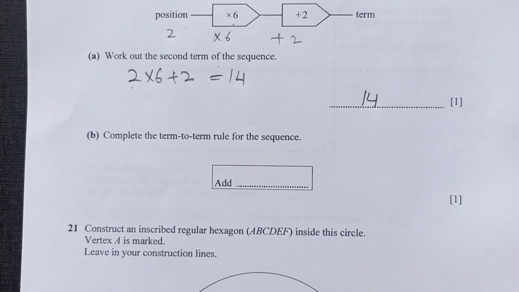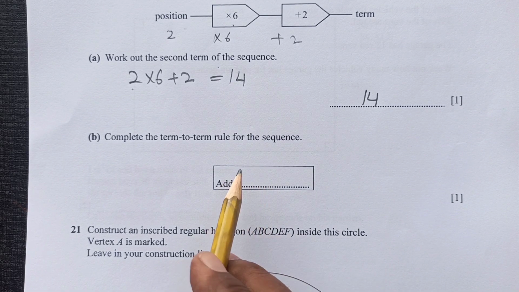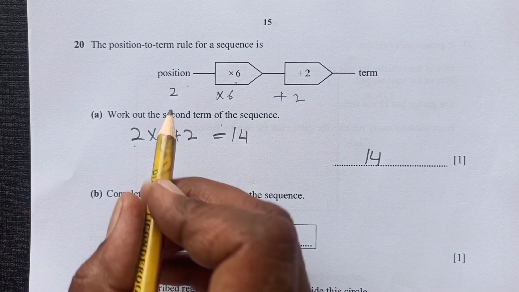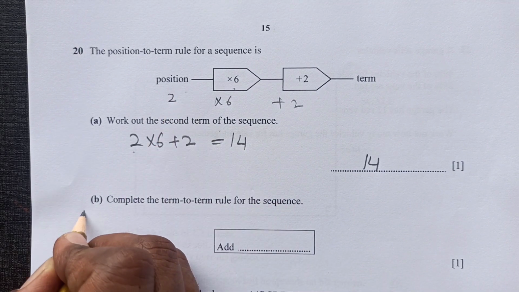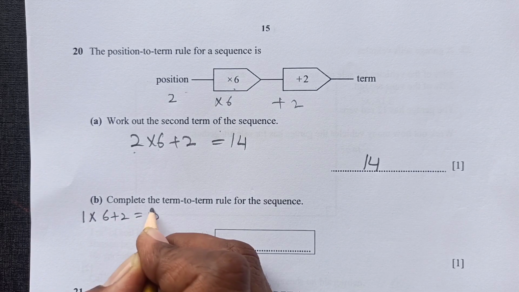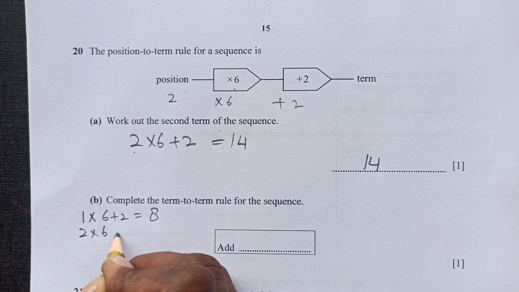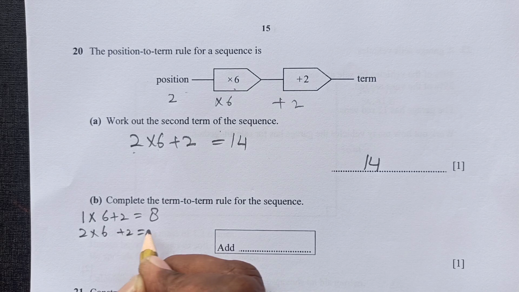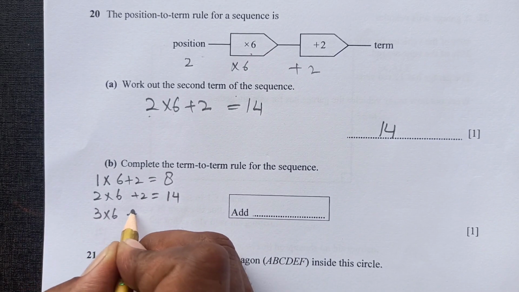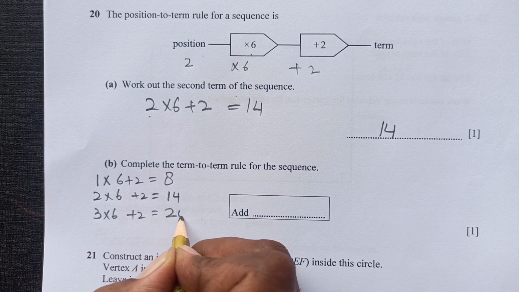Now complete the term to term rule for the sequence. For the term to term rule, we have to look at the terms. The first term is position number times 6 plus 2: 6 plus 2 is 8. Then the second one, 6 times 2 is 12, plus 2, it is 14. For the third term, 3 times 6 plus 2, 18, 20.